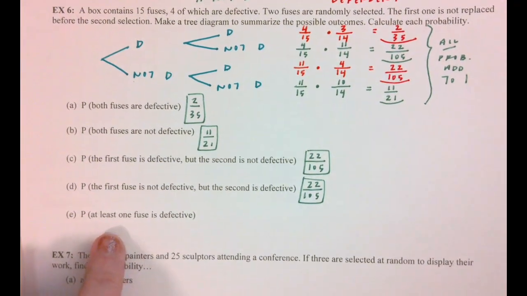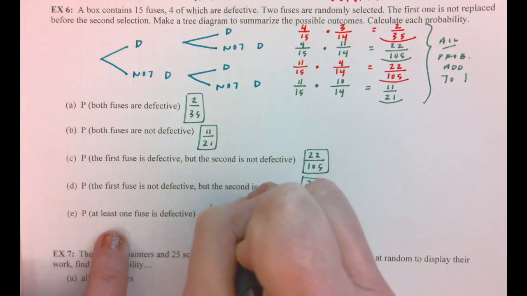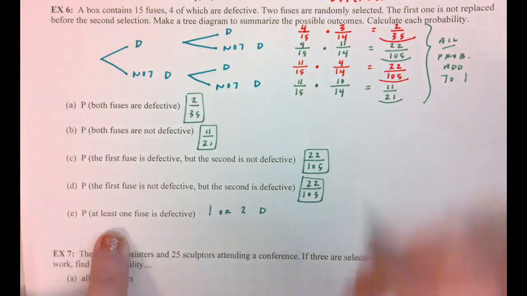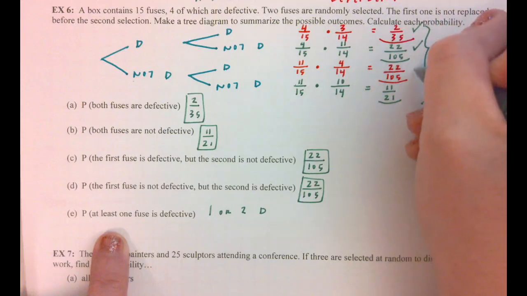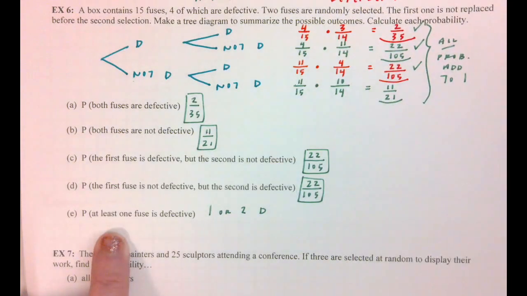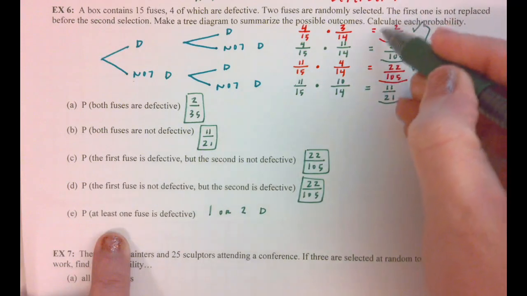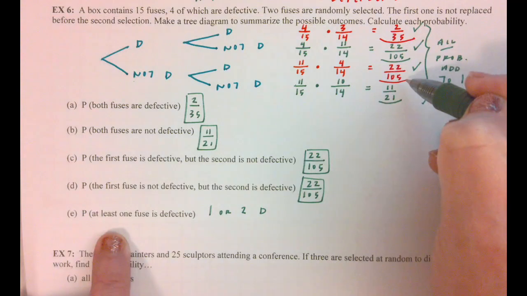So then when I ask you this, at least 1 fuse is defective. That means it could be 1 or 2 that are defective. So that means it could be this pathway where I see 2, this pathway where I see 1, this pathway where I see 1. So I could add up all these probabilities to get to my conclusion. That's fine. That works. I can do that.